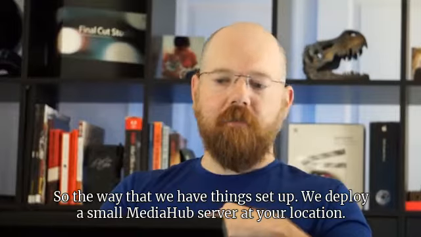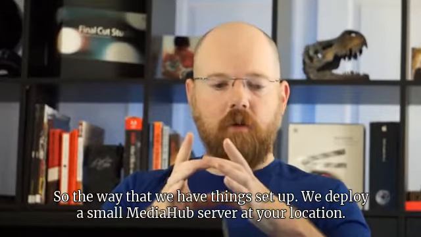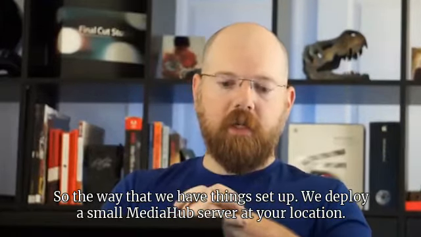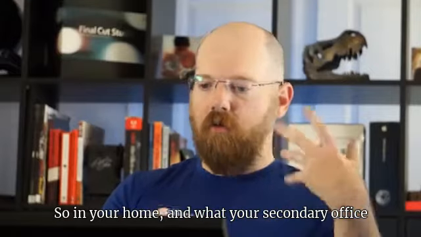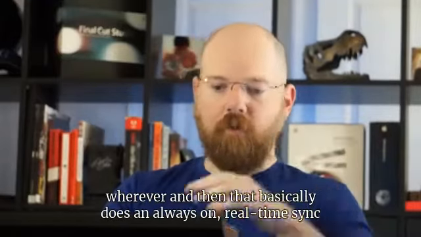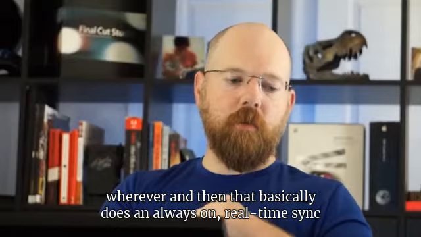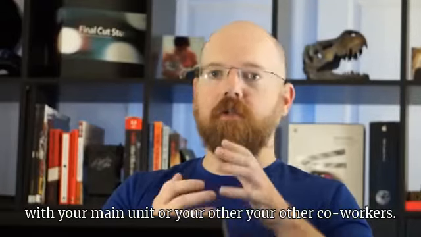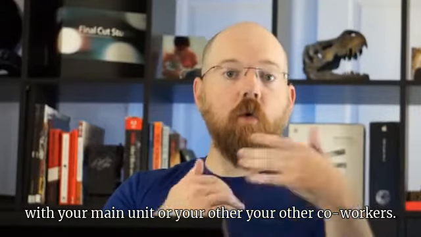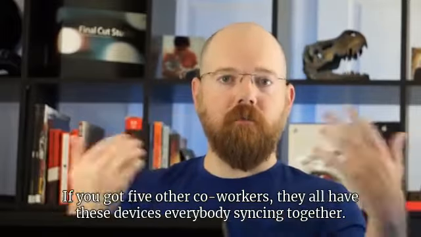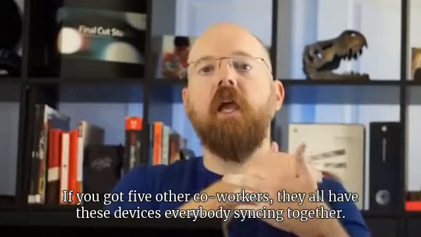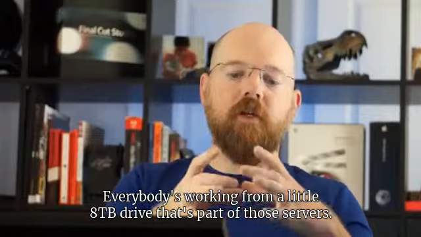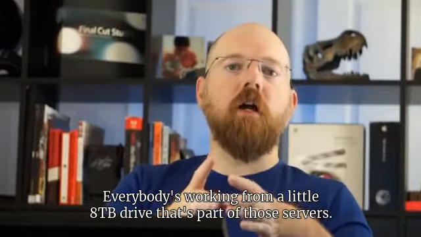So the way that we have things set up, we deploy a small MediaHub server at your location, so in your home, in your secondary office, wherever, and then that basically does an always-on real-time sync with your main unit or your other coworkers. So if you've got 5 other coworkers, they all have these devices. Everybody's syncing together. Everybody's working from a little 8 terabyte drive that's part of those servers.